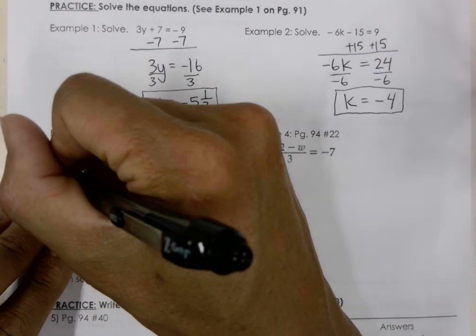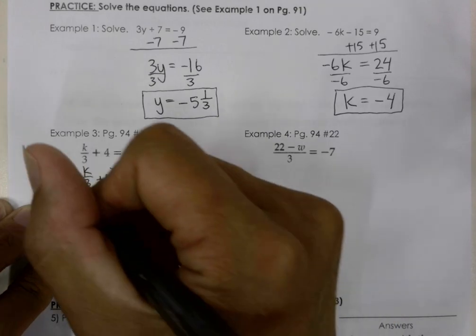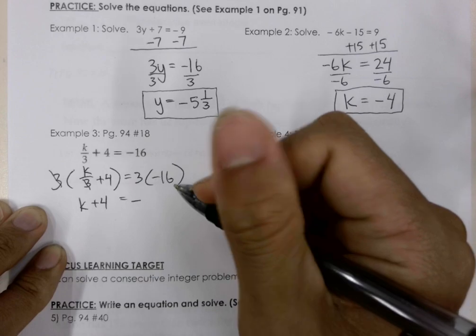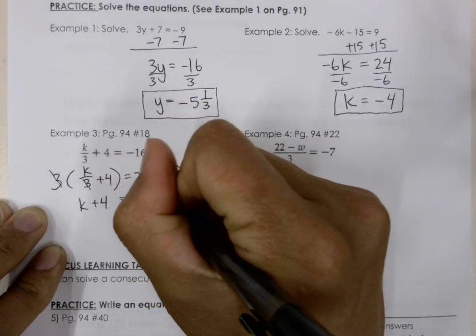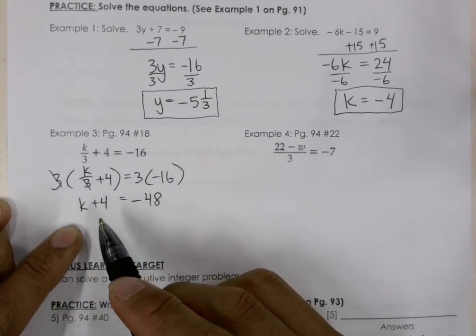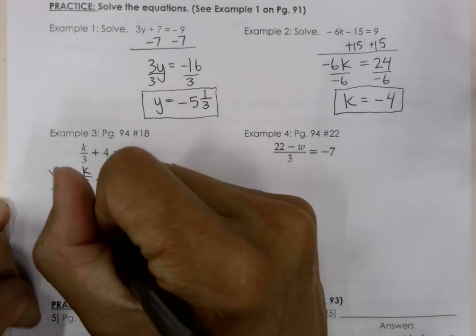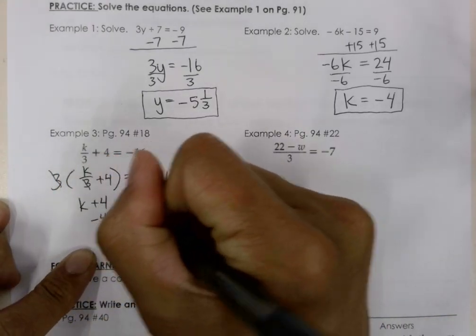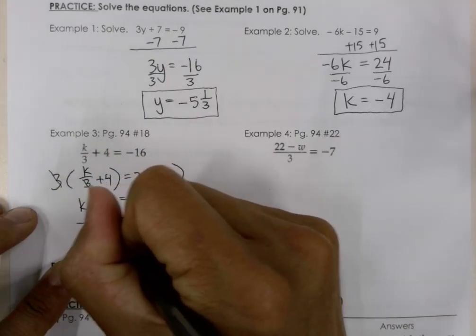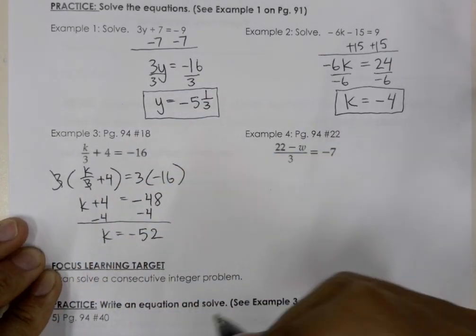When we do that, the 3's cancel out. We're left with k plus 4 is equal to negative 48. We're still not done, because the k needs to be all alone, so we need to move that 4. So we're going to subtract 4 from both sides of the equal sign. It's going to leave us with k is equal to negative 52. And I'm going to put a box around that.